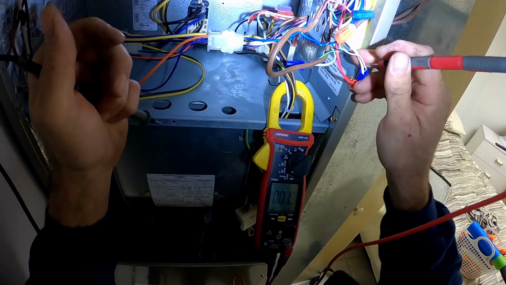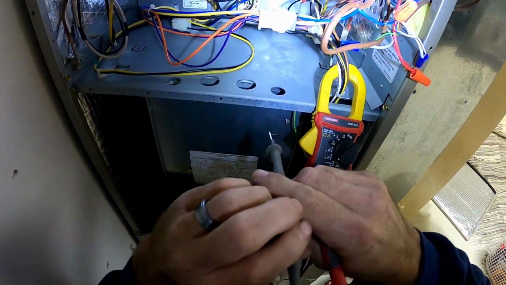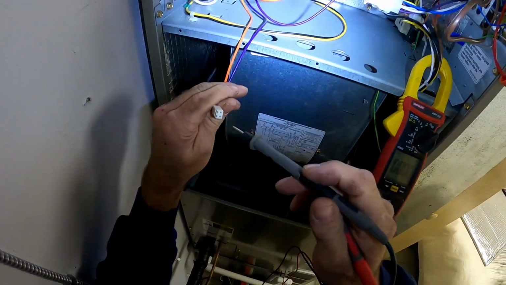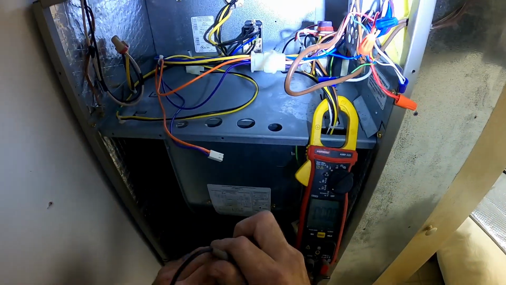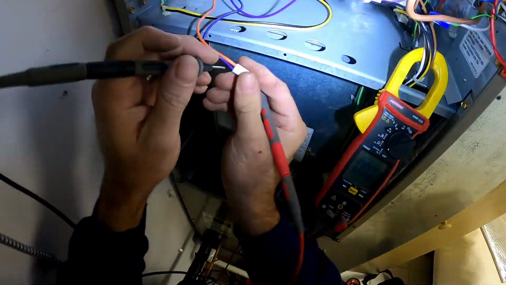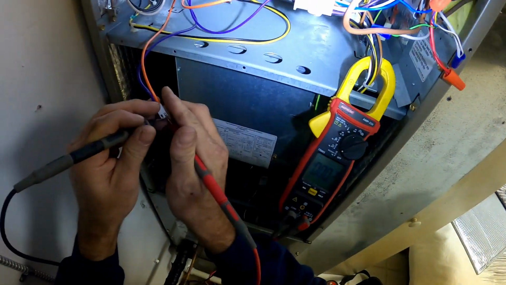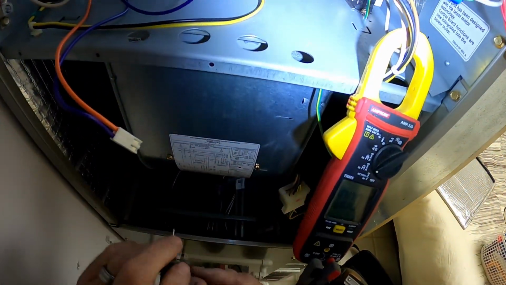So we got 20 something volts of power there. I wonder if my coil's bad. So between here and here, should have 24 volts. Come on, get on there. And I do.